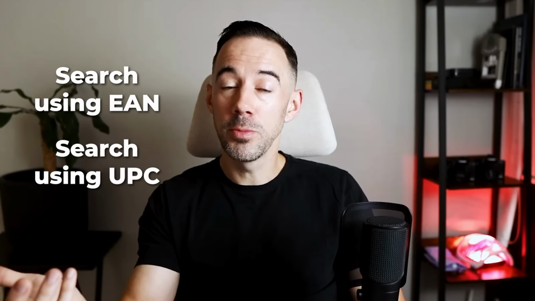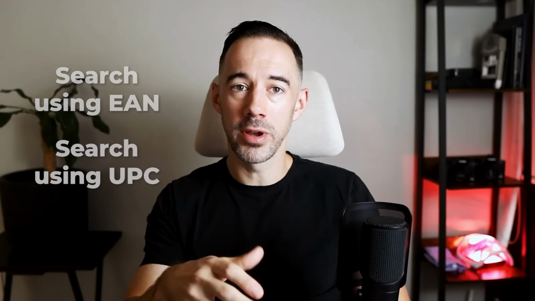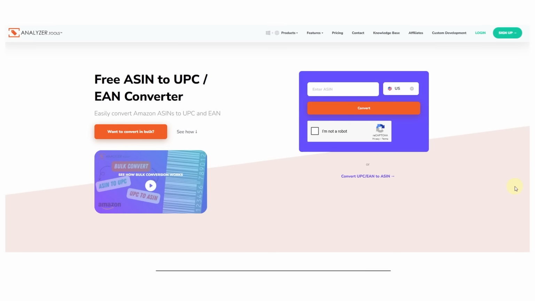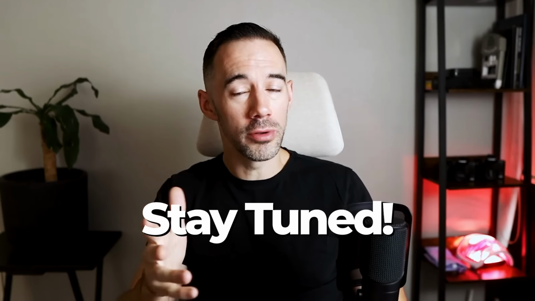Because when we search products, i.e. we're looking for the profitable suppliers, sometimes we'd search by the EAN, sometimes we might search by the UPC. It can be super helpful and very useful. It's good to get both of them when they're available, and it's brilliant because this tool will show you both of them. Now, it can be good to get both EAN and also the UPC because it helps you to find the suppliers, which is something that I'm going to show you later on in this video.